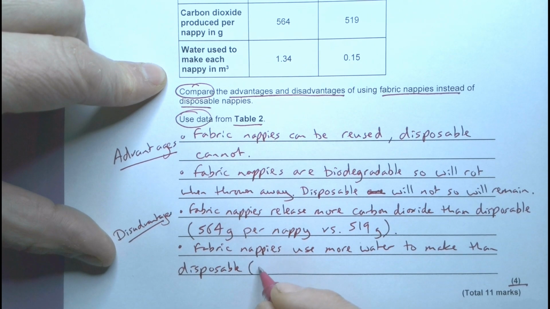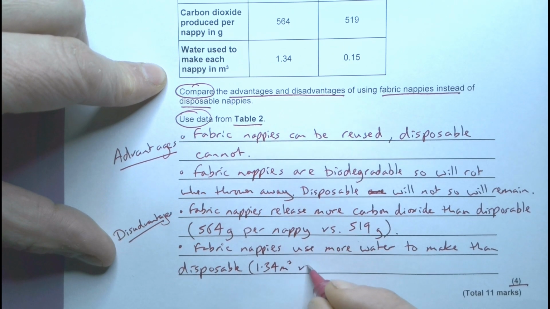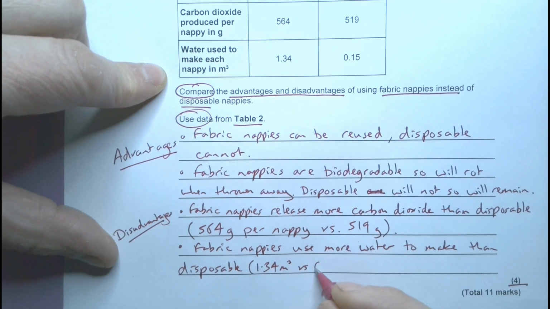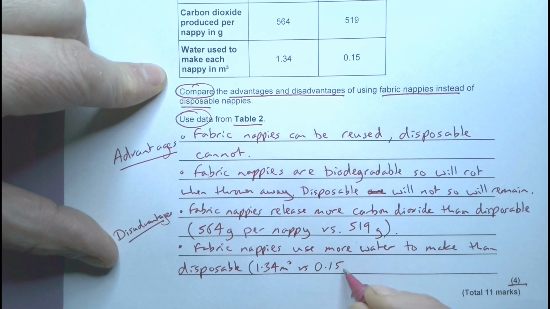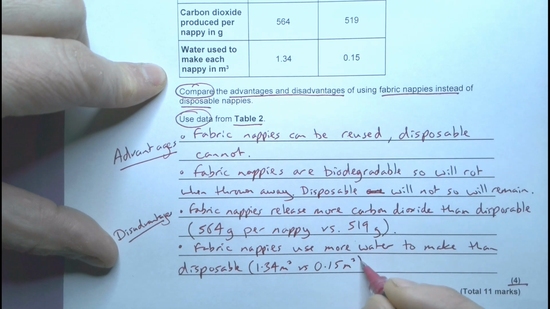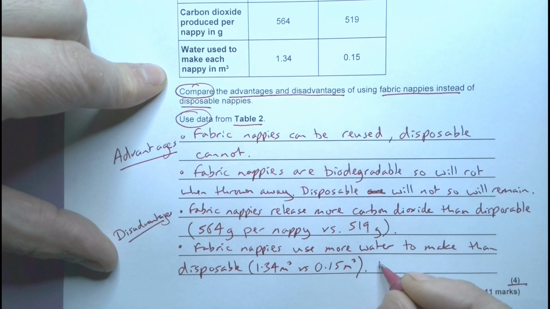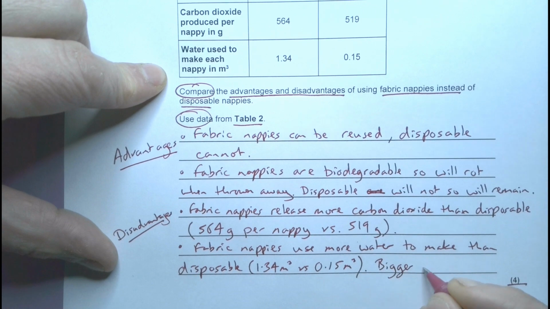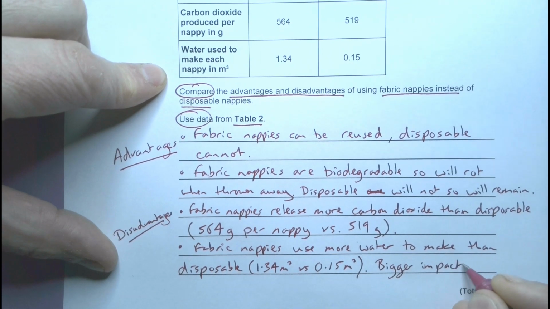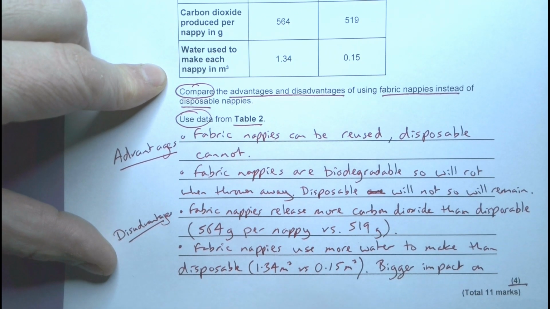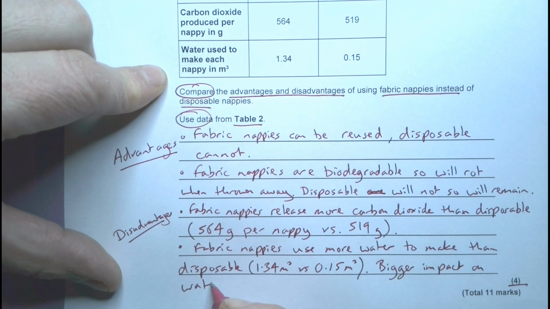We got 1.34 meters cubed versus 0.15 meters cubed. Okay, well, why is that bad? That means a bigger impact on the environment. So bigger impact on water availability.